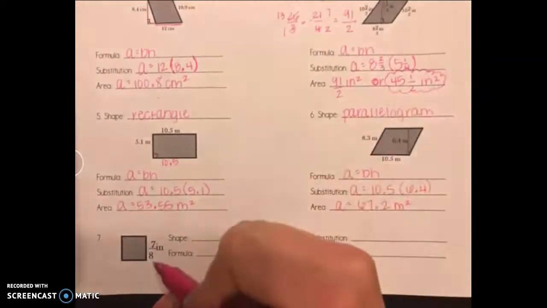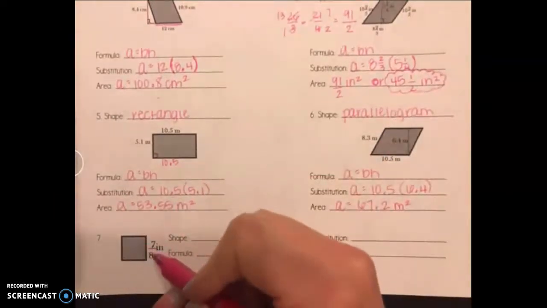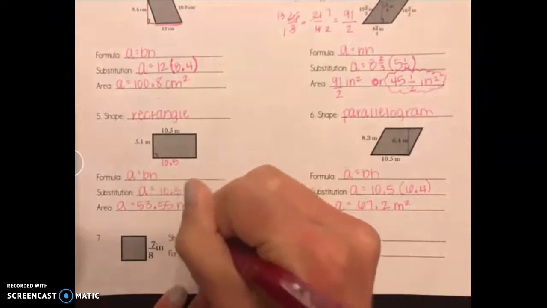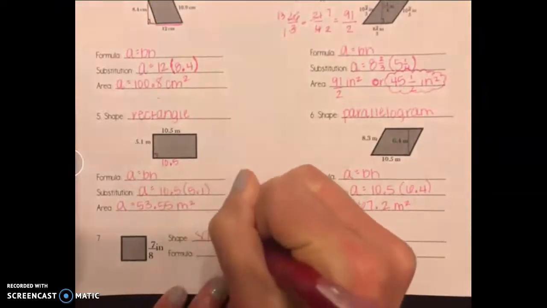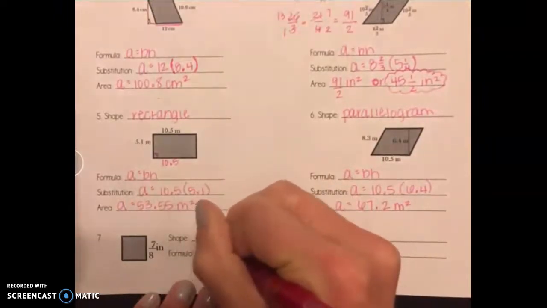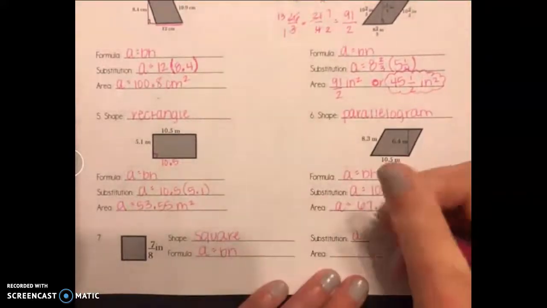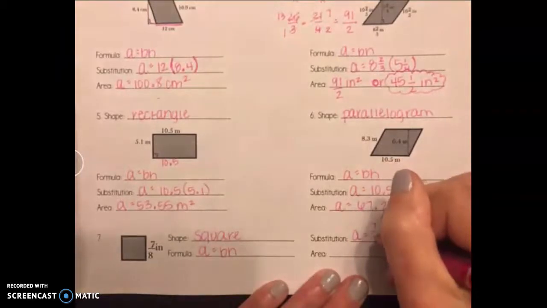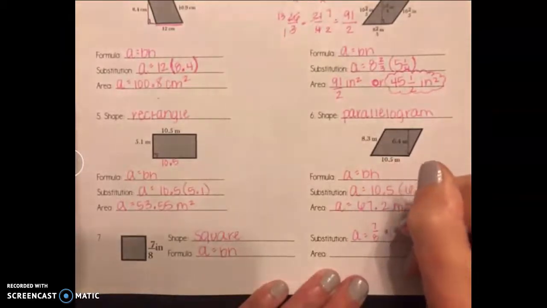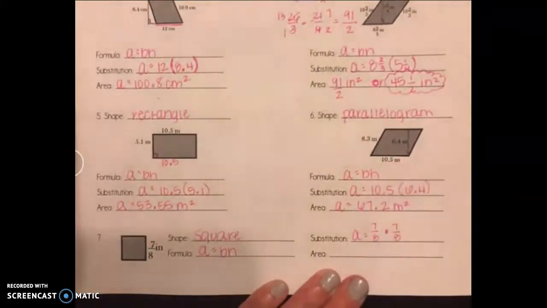All right, and then this last one, we've got some fractions, so we don't need our calculator for that. We can clearly see it only gives us one measurement, which means that this is obviously a square. The formula would be area equals base times height. So area equals, since it only gives us one, we know we have 7/8 times 7/8.